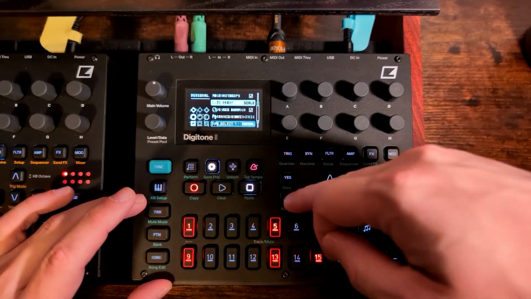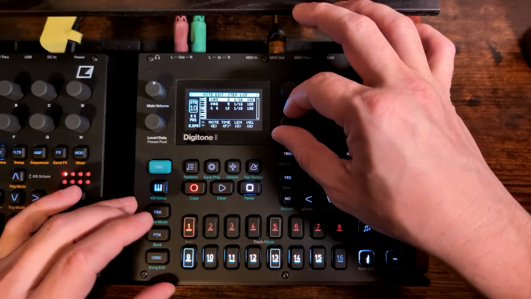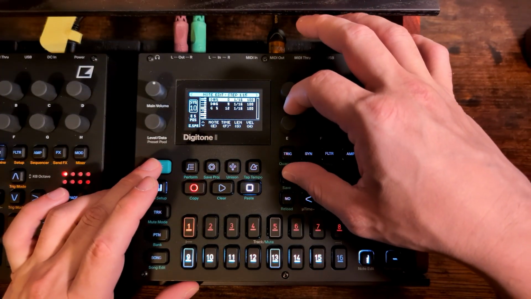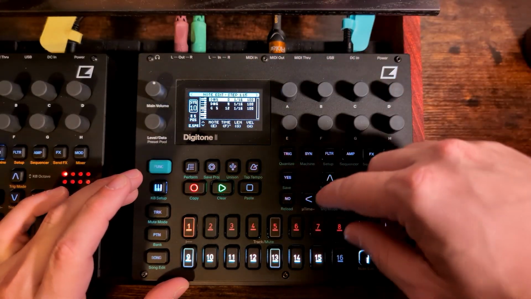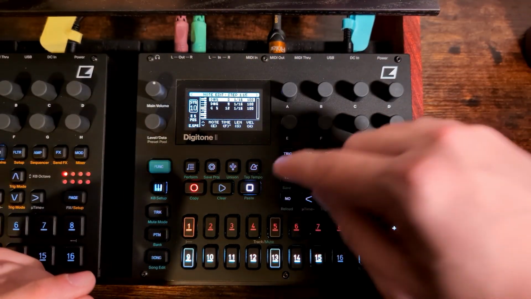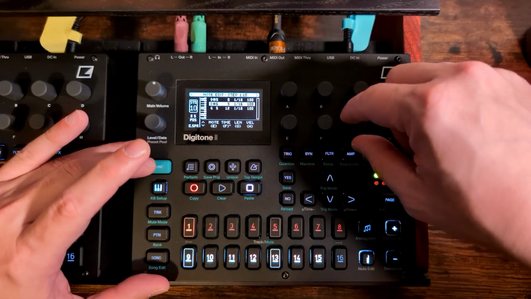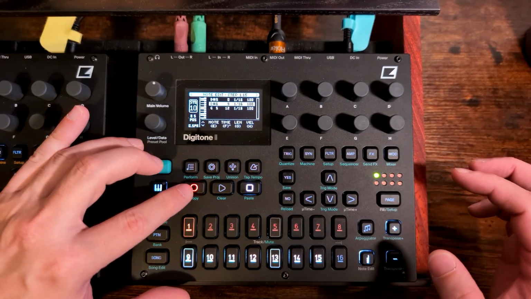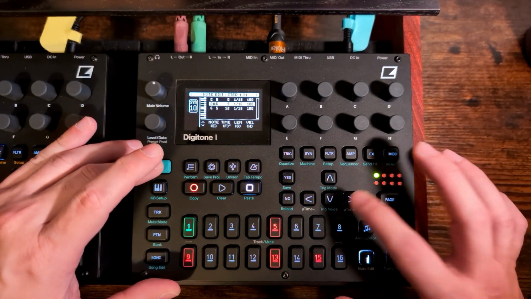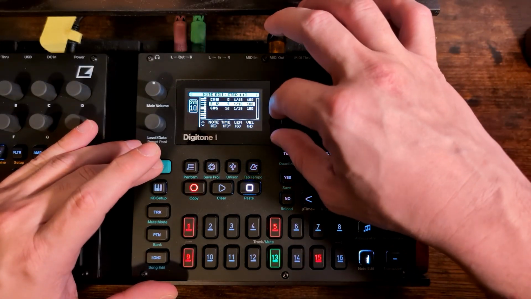So if you have it on scale, then when you're in this thing, you can turn this and it'll only be things locked to scale. Whatever. I'm not making a beautiful melody here. I'm just kind of showing you how things work. So that is that.